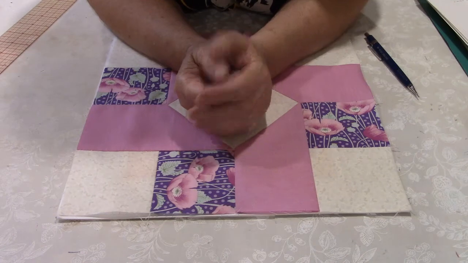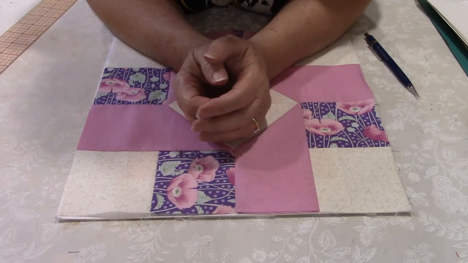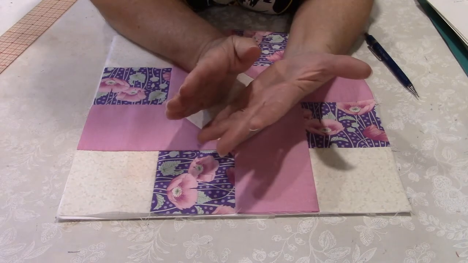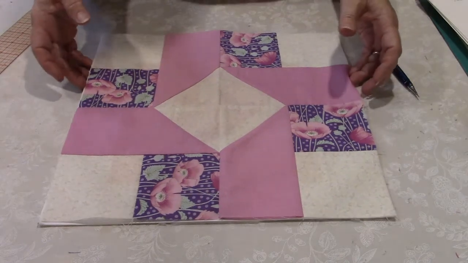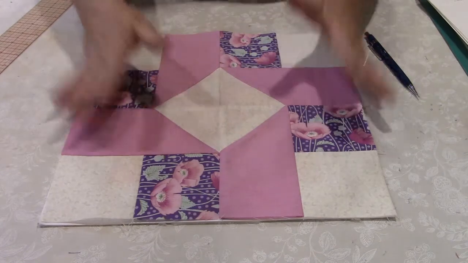So we are going to be continuing with our tutorials on drafting, and we have already done the 9 patch and the 4 patch, and this is the 4 patch. I'm really pleased with it. So I hope yours turned out as nicely as this one.